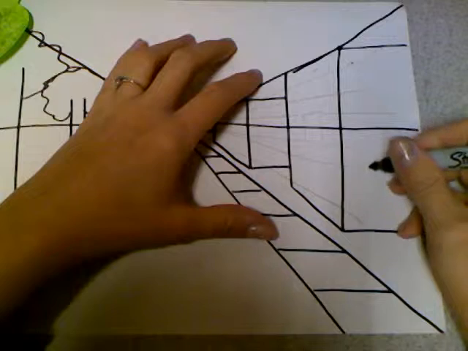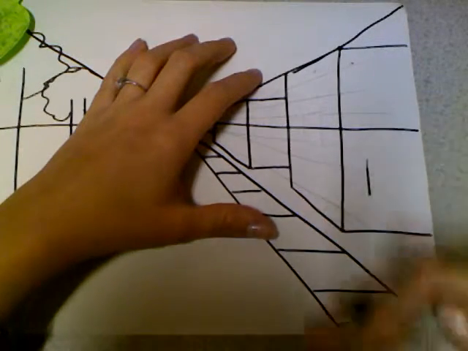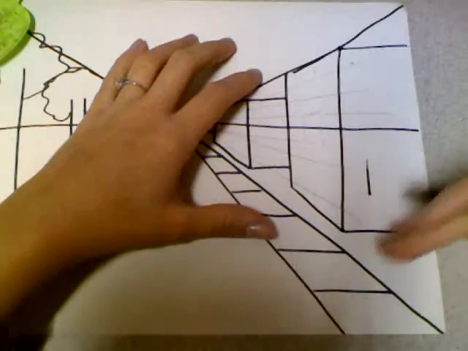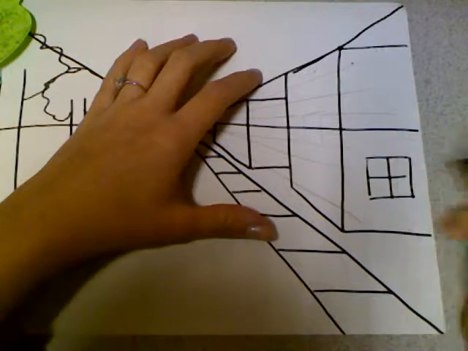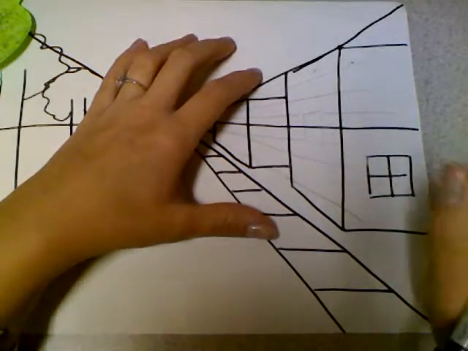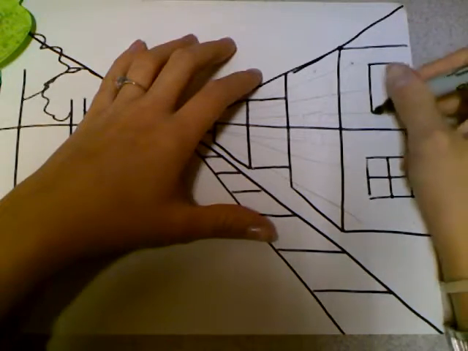So I'm going to come over here and let's add a window. It runs parallel to the paper. So this way and the bottom of the paper this way. So here we go. There's my beautiful window. We don't want to add too many details. You can always go back in and add those later. How about a longer window over here running parallel?